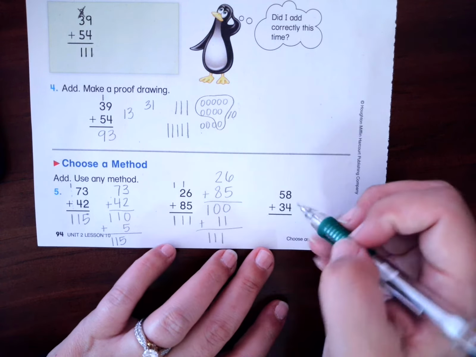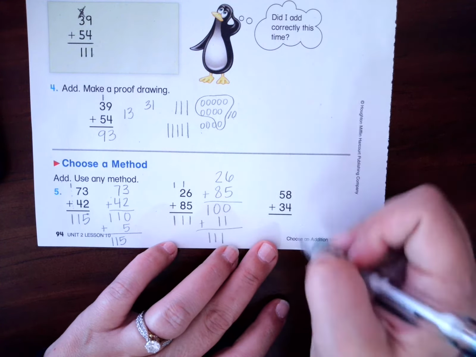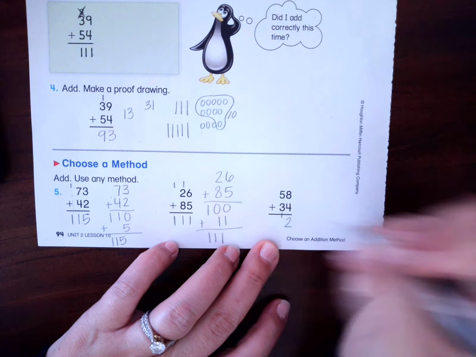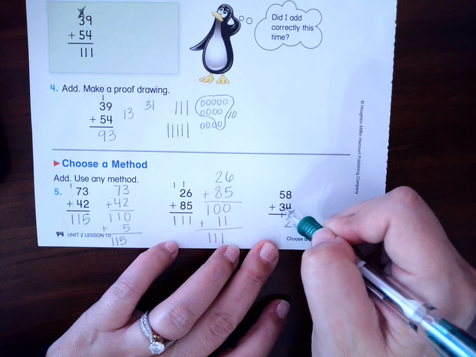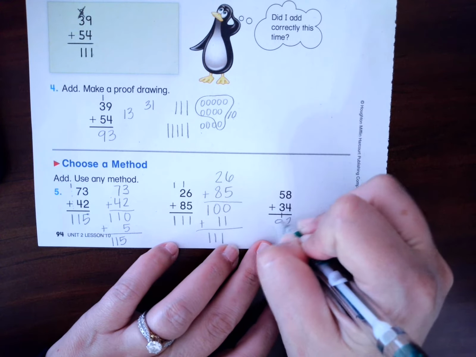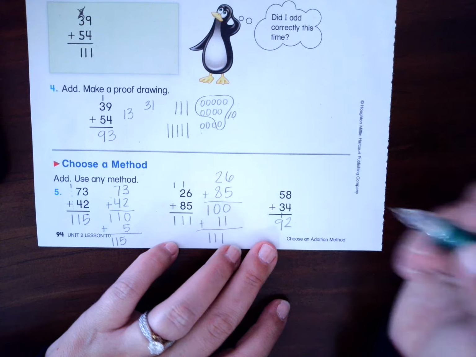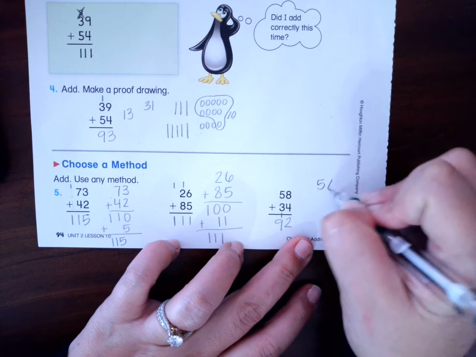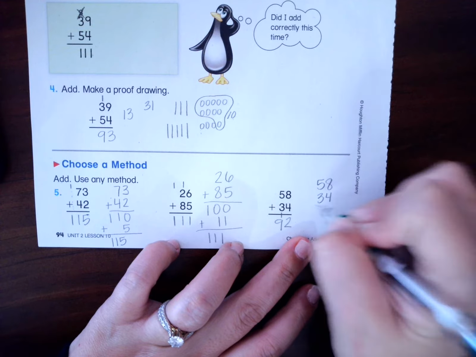And our last problem, so we'll start with new groups. I'll do new groups below this time. So I have 8 plus 4, which is 12. So I have a 2 right here and a 1 right there. 5 plus 3 is 8, plus 1 more is 9. So I get 92.